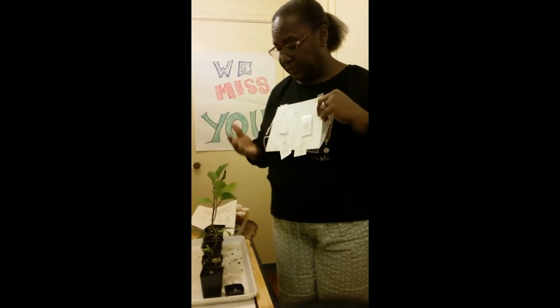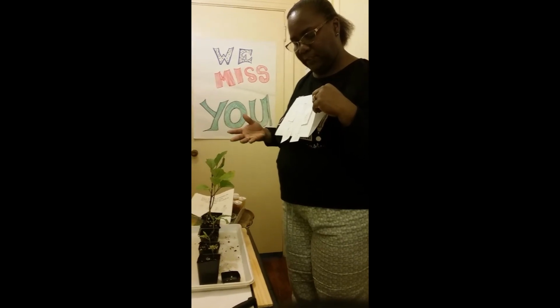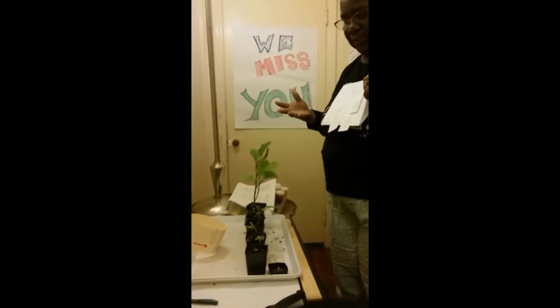Now, later today, I'm going to put these eggplants down in the ground, and each week I will take pictures so you can see just how they're growing. And while we're home for the rest of the year, we are going to follow the life cycle of this eggplant.